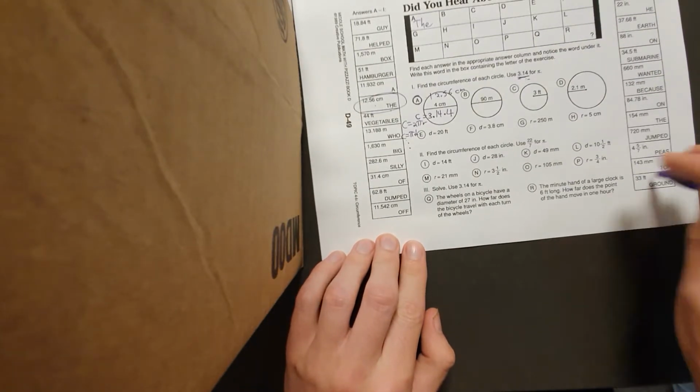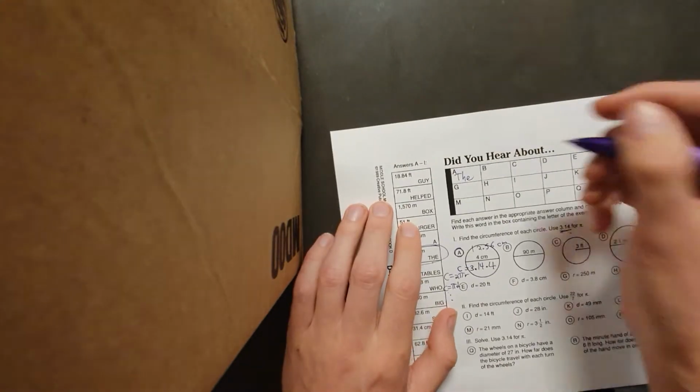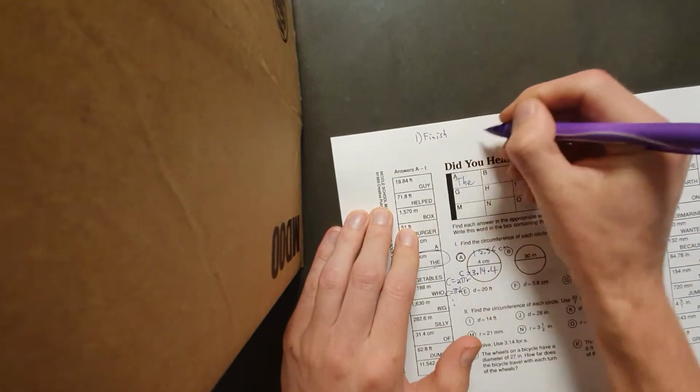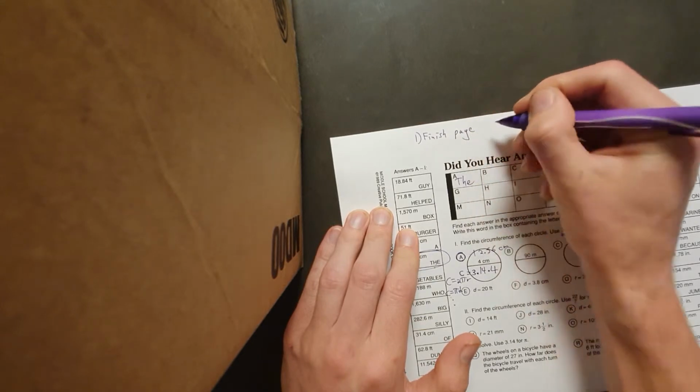So I'd like you guys to get practice on this, and I know it's June, so I'm going to add a little bit more of a bonus again. So again, finish page 1 and 2. I think you guys have enough time to do it.